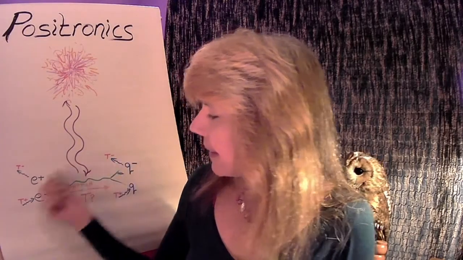But the antiquark and the positron, whilst they're travelling in the opposite direction, doesn't mean to say that they don't have any impact on us. Doesn't mean at all that they have no part to play in our reality and the construct of it, and even our experience of it, possibly.